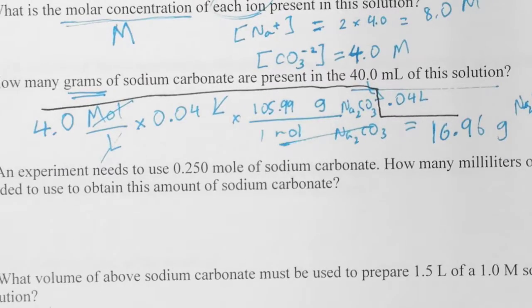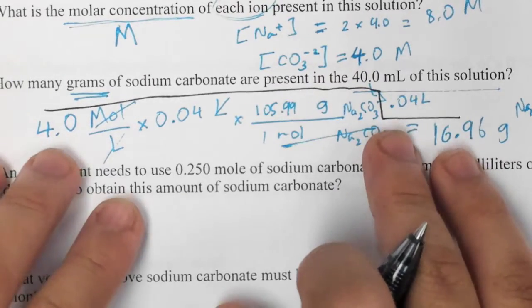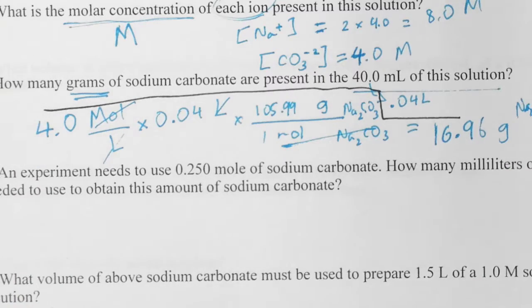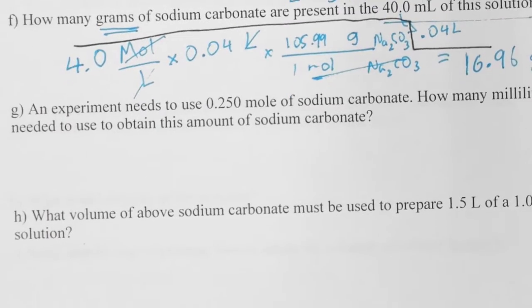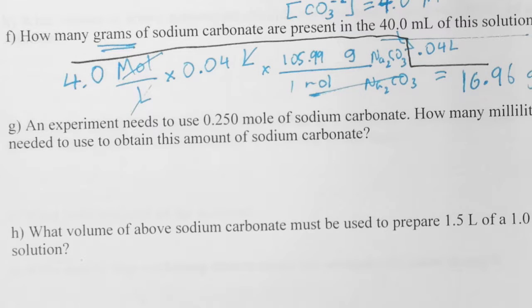So unit cancellation, that's basically in a way still dimensional analysis, stoichiometry, that kind of thing. You're canceling out units. Let's look at the next one. An experiment needs to use 0.250 mole of sodium carbonate. How many milliliters of this solution will be needed to obtain this amount of sodium carbonate? So we want to know how many milliliters we need. Well, notice they didn't say we're diluting it or anything. They're just wondering how much you need to pour out. So that means what?